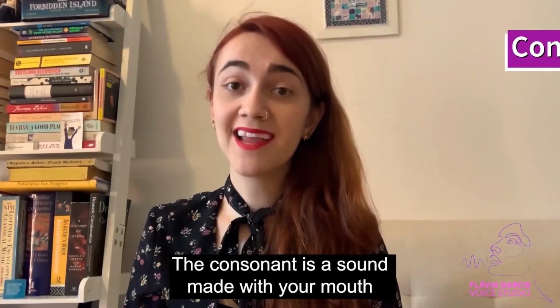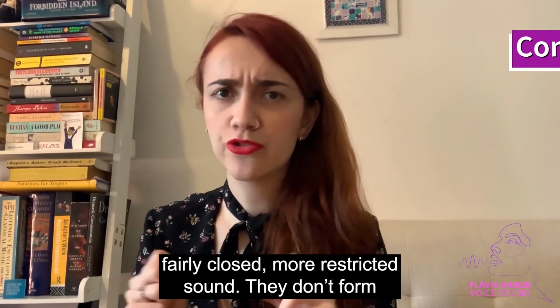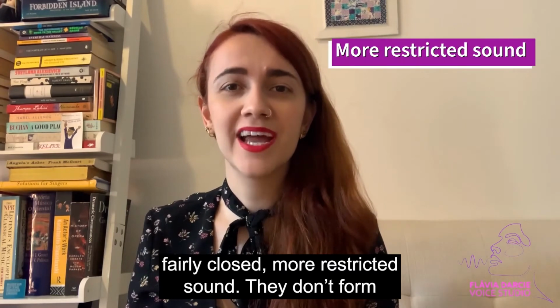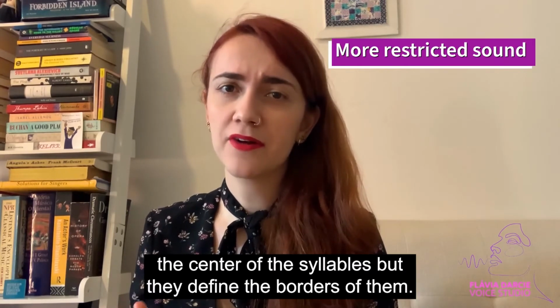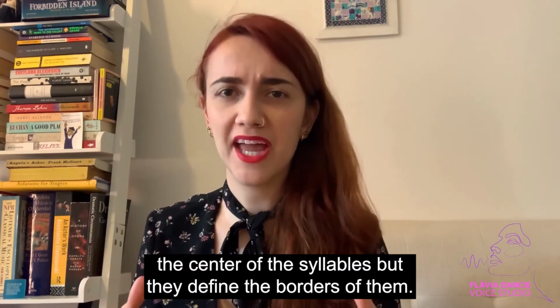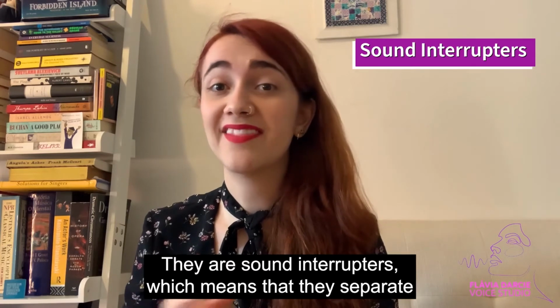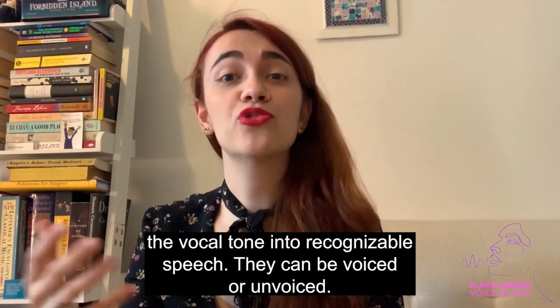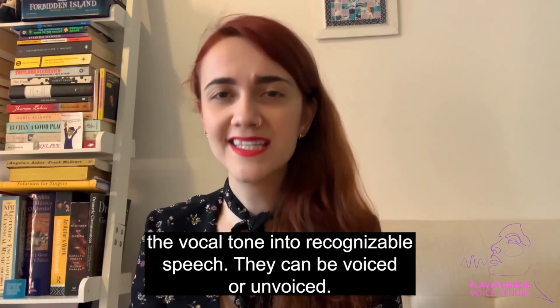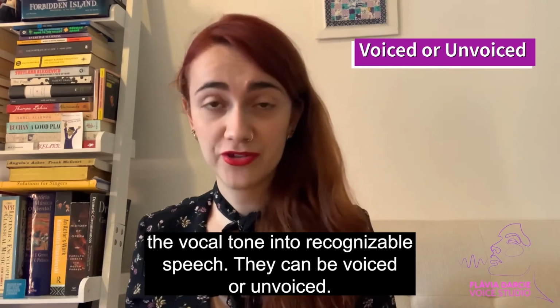The consonant is a sound made with your mouth fairly closed, more restricted sound. They don't form the center of the syllables, but they define the borders of them. They are sound interrupters, which means that they separate the vocal tone into recognizable speech. They can be voiced or unvoiced.